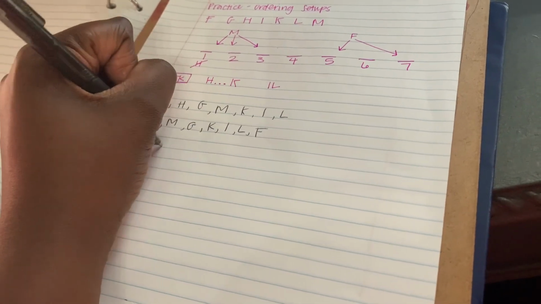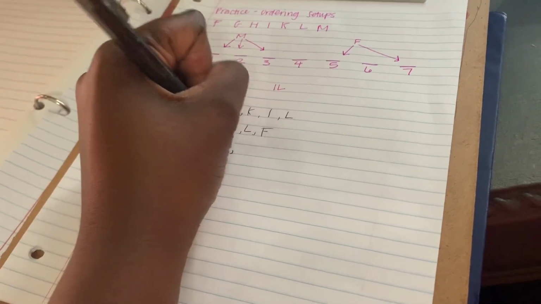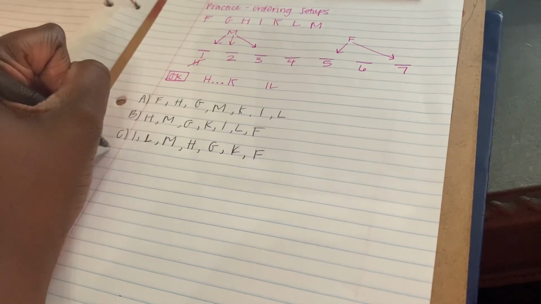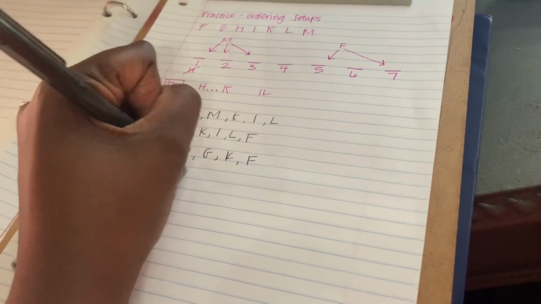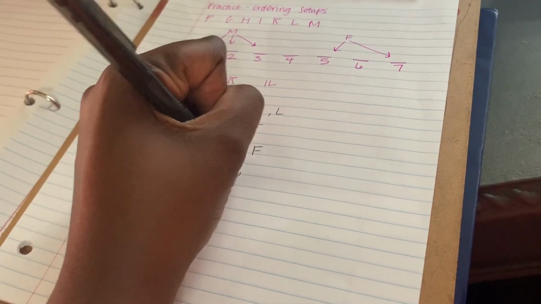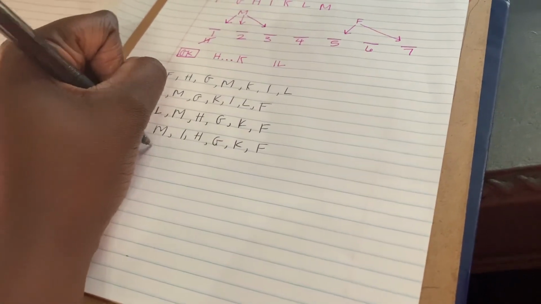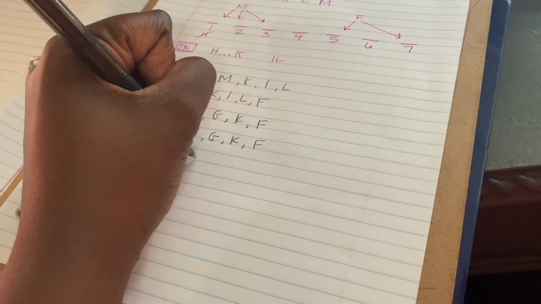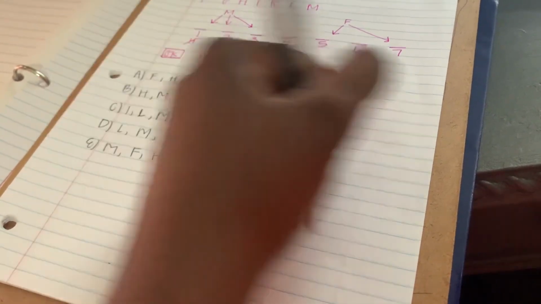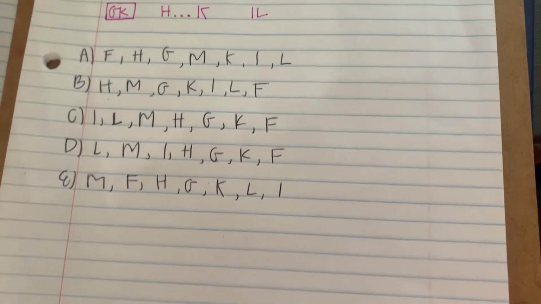So this I, L, M, H, G, K, and F. D, L, M, I, H, G, K, F, and then E. Last choice, bear with me. M, F, H, G, K, L, and I.